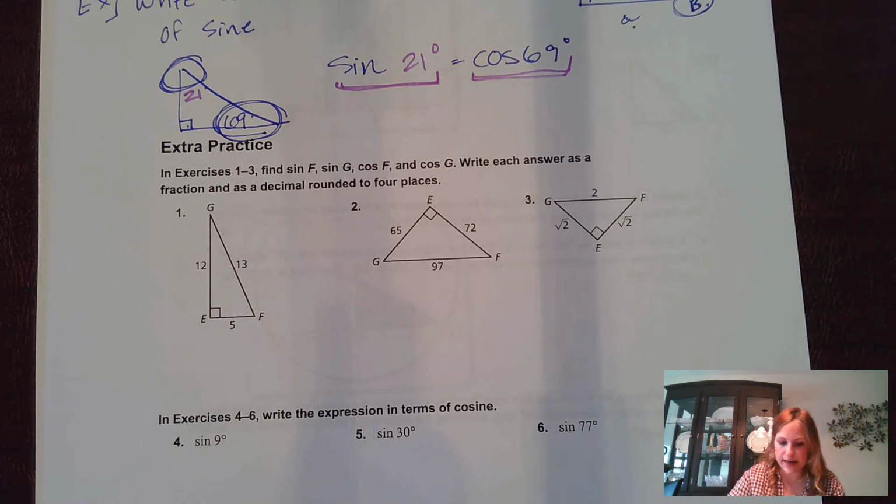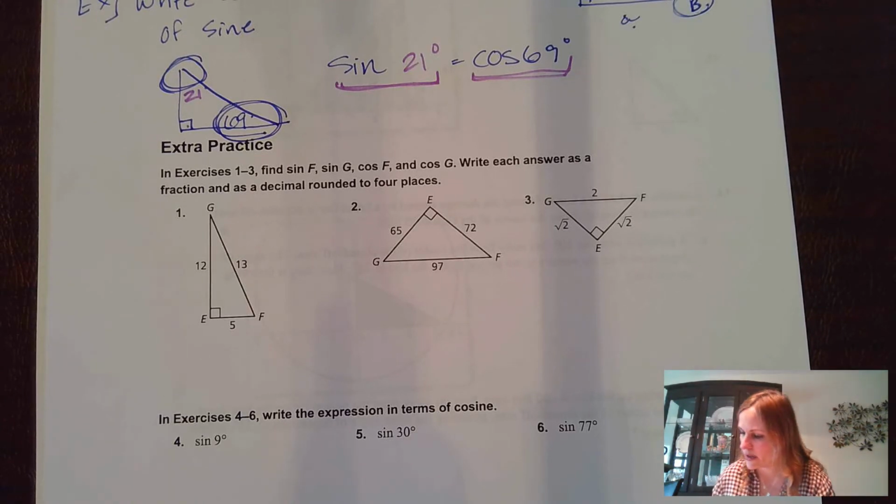All right, let's do some extra practice. I'm gonna do as many as I can on this, and then we'll circle back around to see how you guys are doing.